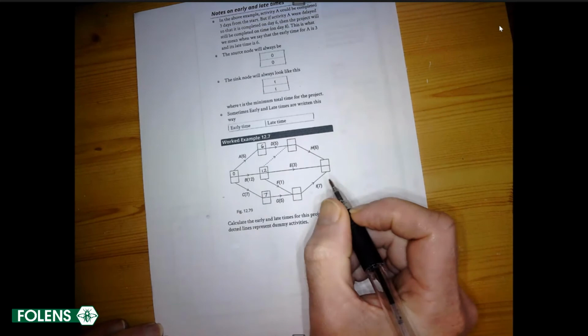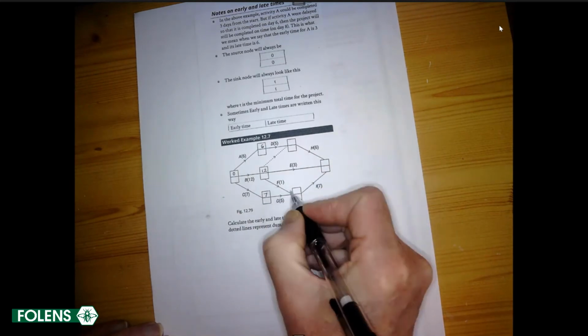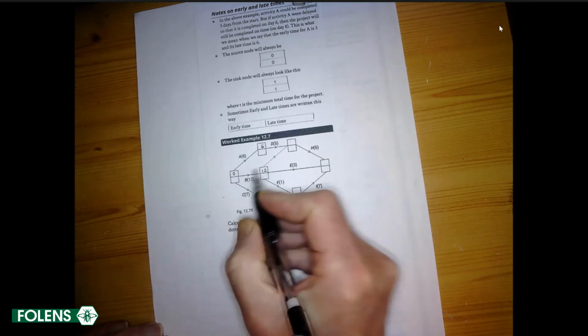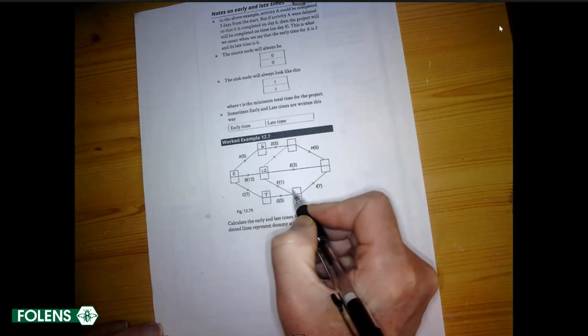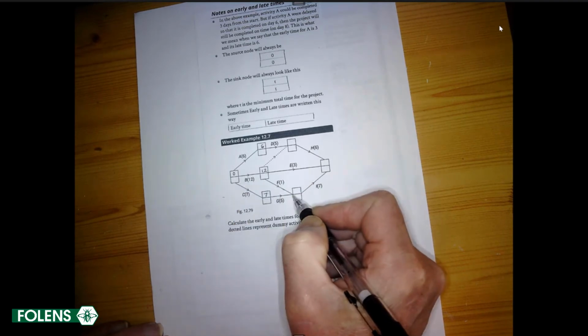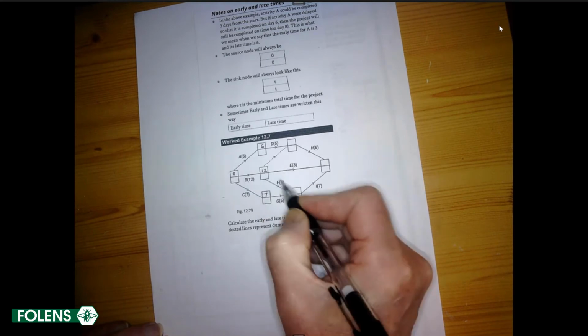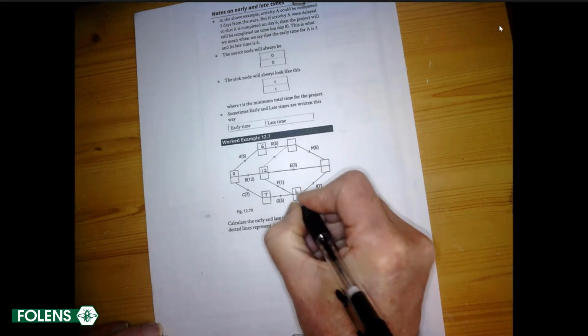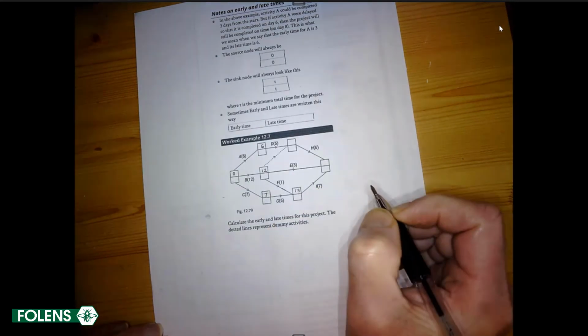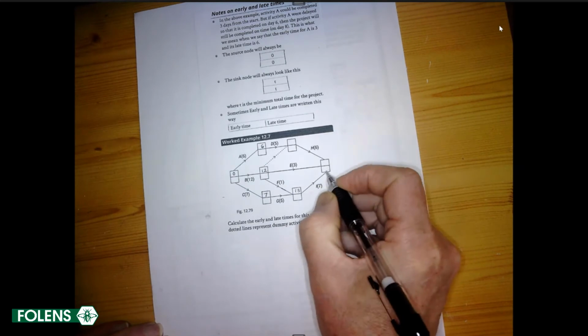Now, this is an interesting one. To get to here, two arrows lead into this. So let's look at which is the greatest. 12 plus 1 is 13. 7 plus 5 is, in fact, I should just look at the previous one, 7 plus 5 is 12. 12 and 1 is 13. The greatest of those is 13. So that's the earliest time by which we can start the next event after 13.